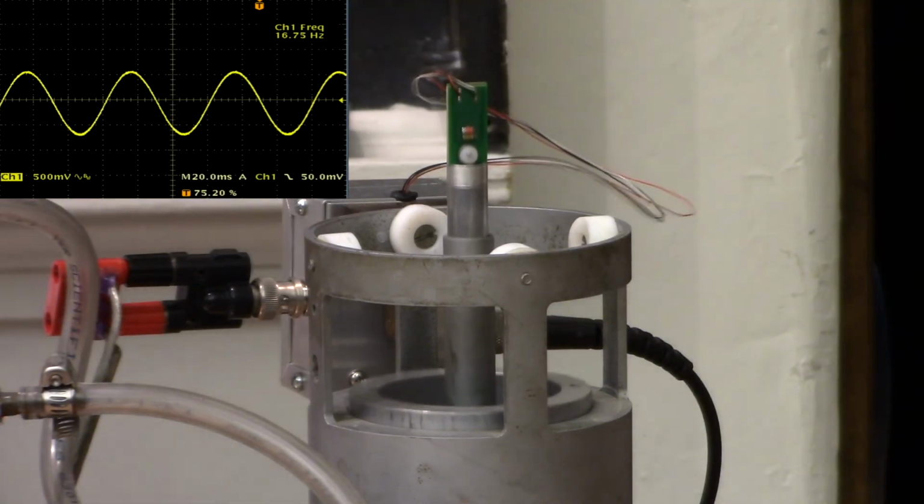Here we have a frequency of about 16.7 hertz, which corresponds to a gamma of 1.39 according to our equation. And that very closely matches the accepted gamma of 1.4 for a diatomic gas.